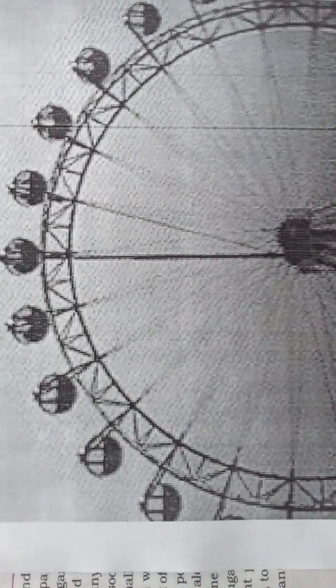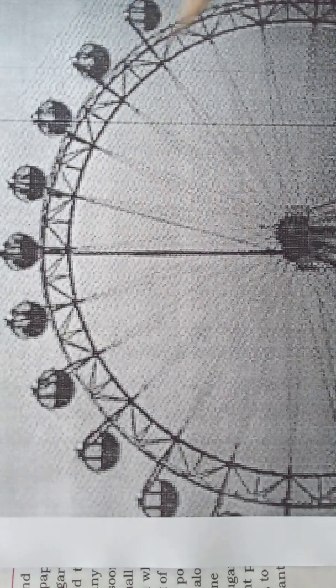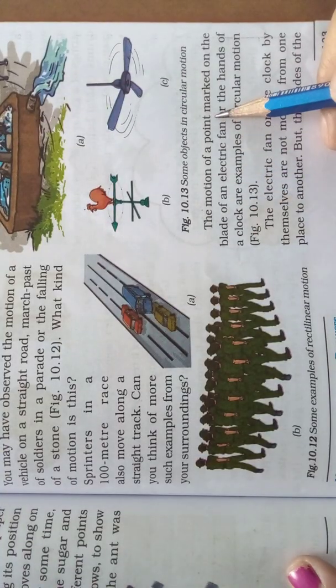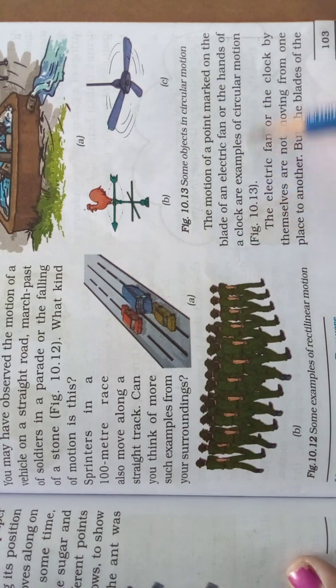You may see giant wheels in water parks and amusement parks. The motion of a giant wheel is also circular motion. Here the motion happens in a circular path, and the distance between the center and the giant wheel is the same. The motion of a point marked on the blade of an electric fan or the hands of a clock are examples of circular motion.